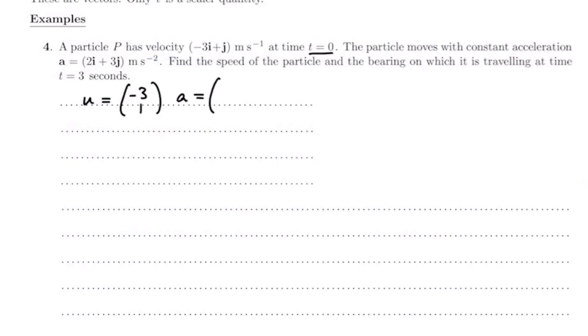It has an acceleration of 2, 3. Our time is 3, and I want the velocity. Actually what I want is the speed, but before I can find the speed, because that's the magnitude of velocity, I need to find my velocity.